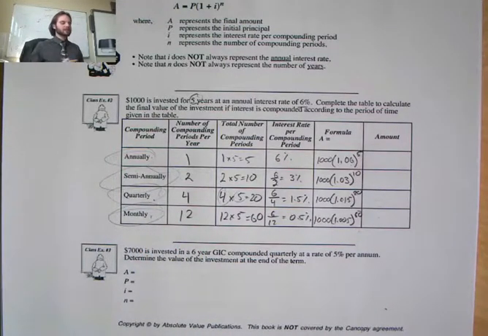Okay, I want you to pause it, look at these equations, and think if you could think of why one would be more valuable than the other. And then resume once you wrote down which one you think is going to be the most valuable.